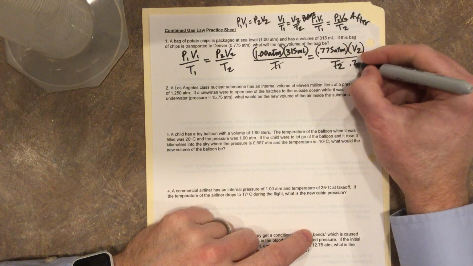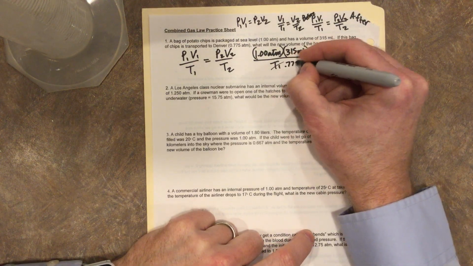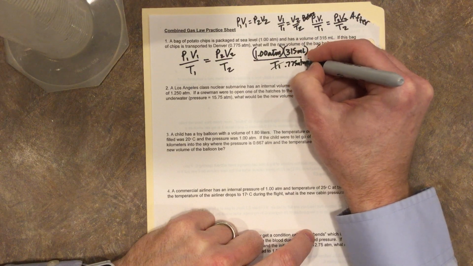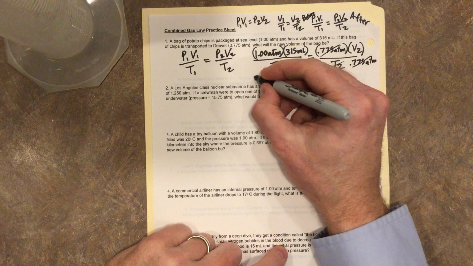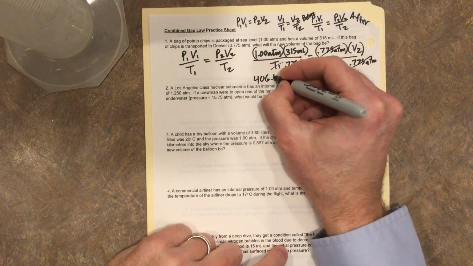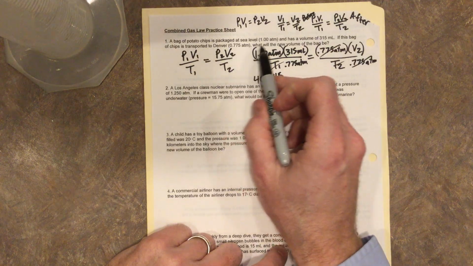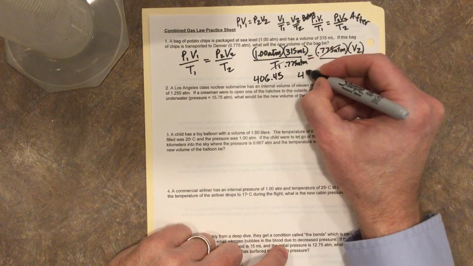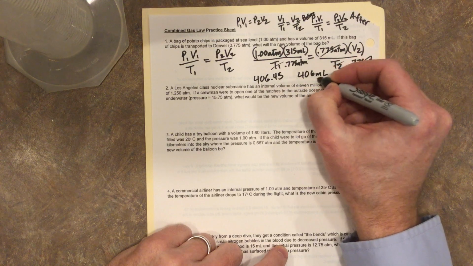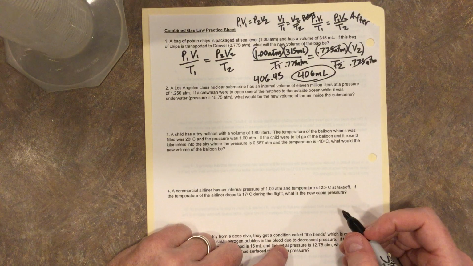I divide this side by 0.775 ATM, and divide this side by 0.775 ATM. These two cancel, and I can just do the math on that, and I get 406.45. Okay, sig figs, there's going to be 3 sig figs, so that's going to turn into 406 milliliters. So we did a combined law problem, but it ended up just being Boyle's. Let's try the next one.